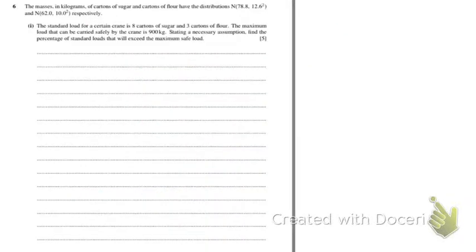Right, the next question is: the masses of cartons of sugar and cartons of flour have distributions N.